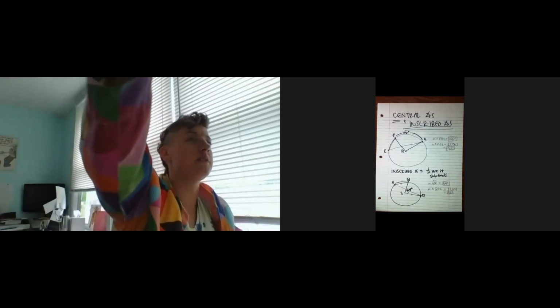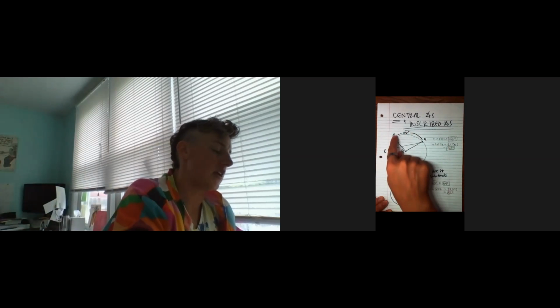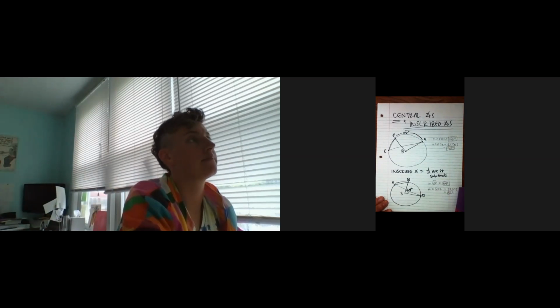And finally, we talked about some central angles and inscribed angles. Central angle is the same as the arc it subtends, and the inscribed angle is half the arc it subtends.